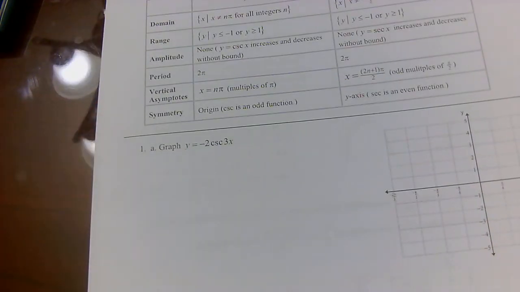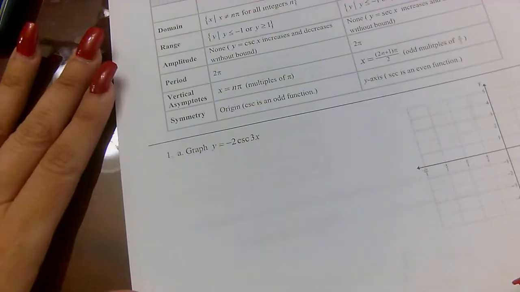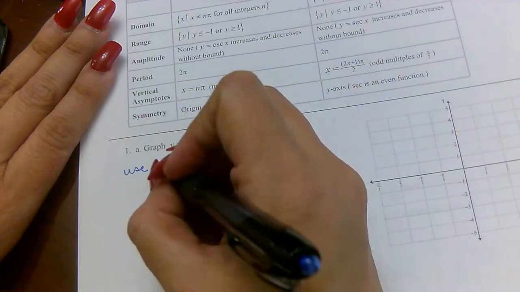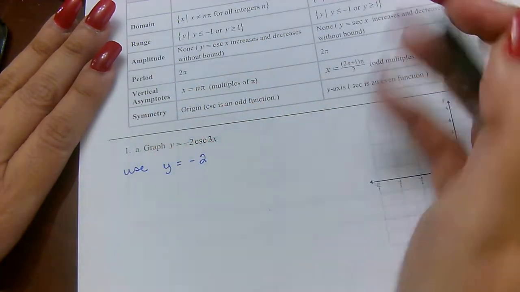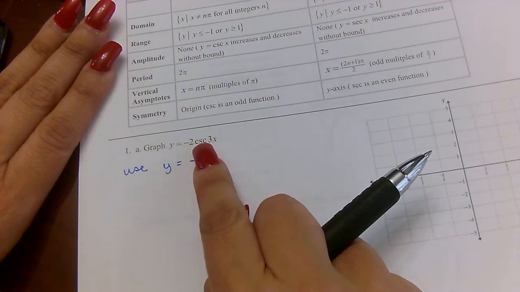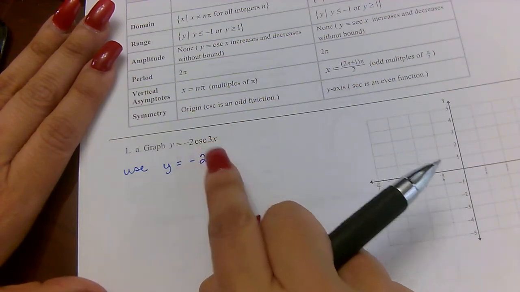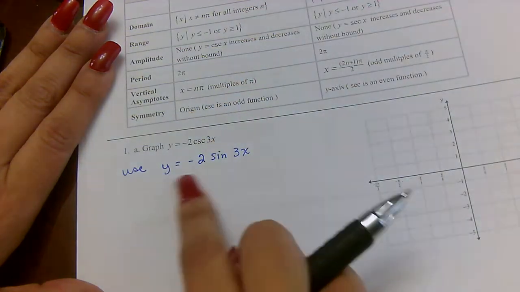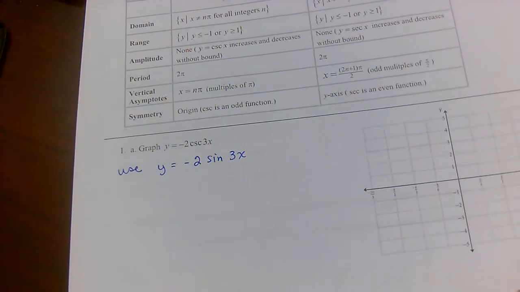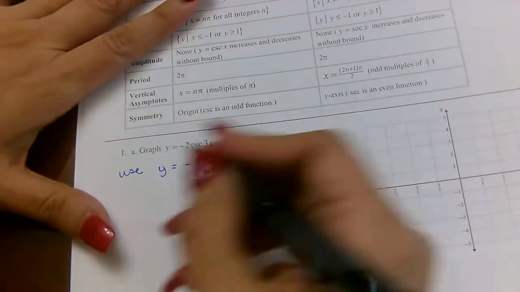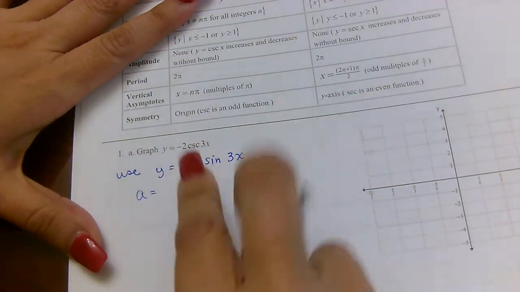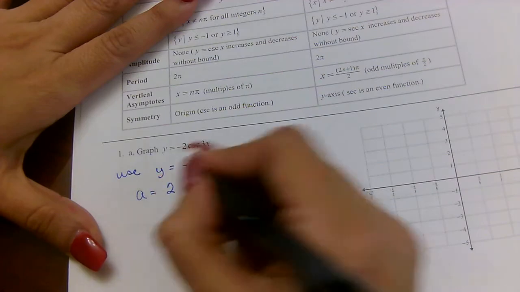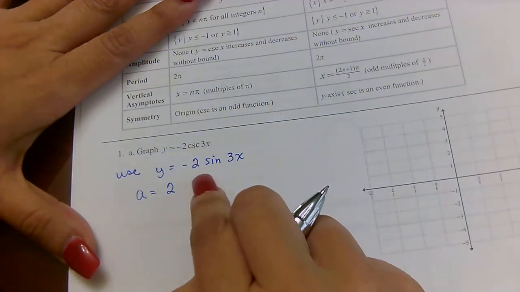First thing I want to do here is use another equation to help me graph this. We are going to use y equals -2 sine of 3x. Take the reciprocal of whatever this trig function is; in this case, if it starts with C, it's going to be with an S. We're going to graph this first, and then we'll be able to graph the reciprocal function next. First thing again, A is going to be 2. There is a reflection on here, so keep that in mind.